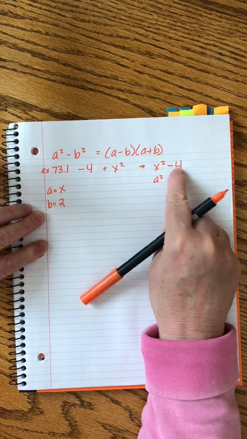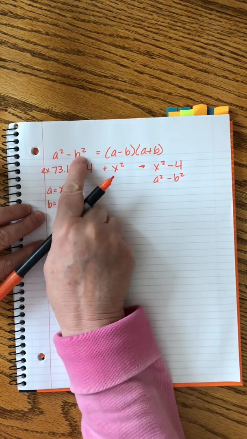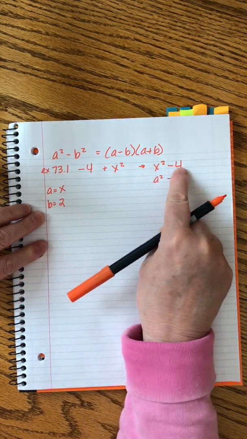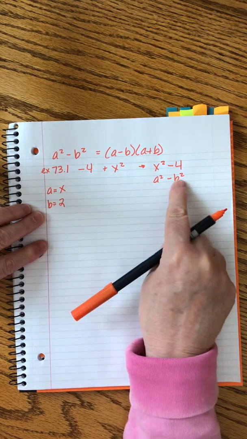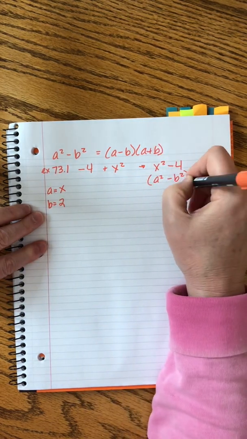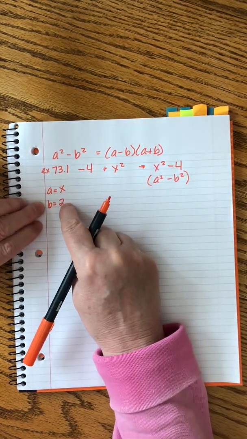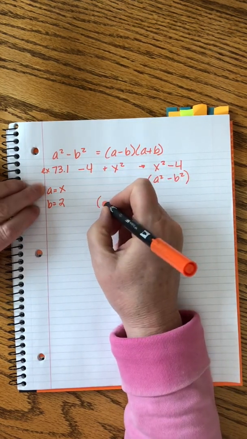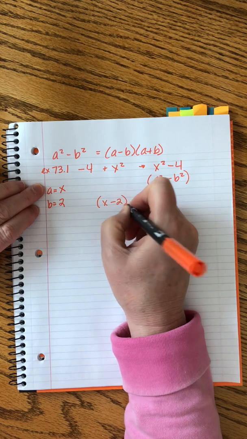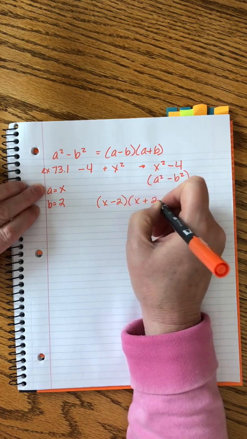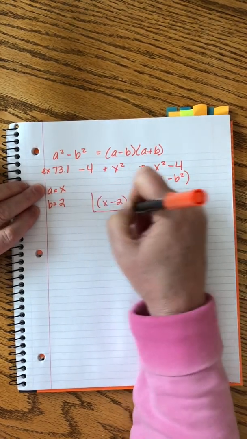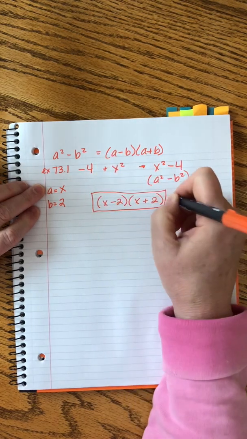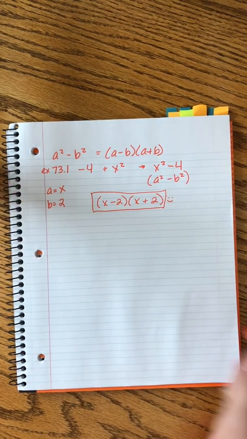So I have to make this look like that, right? If x squared minus 4 is the same as a squared minus b squared, then I want to find out what my a and b values are so I can write it like that. So now I write the quantity x minus 2, times the quantity x plus 2, and this is my answer. Easy and fun.